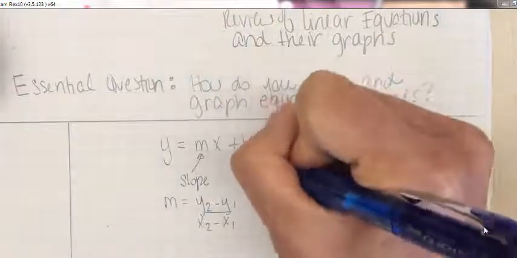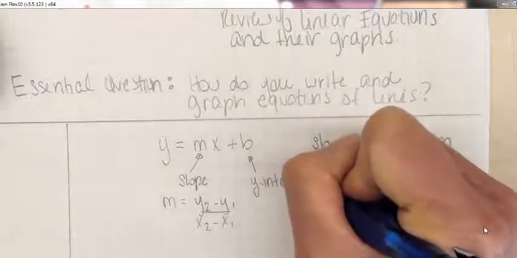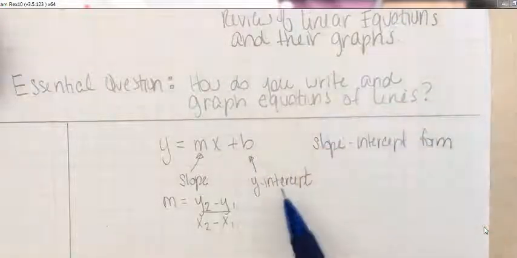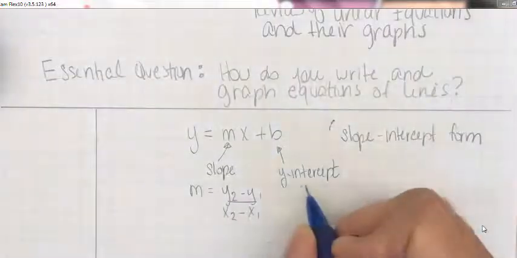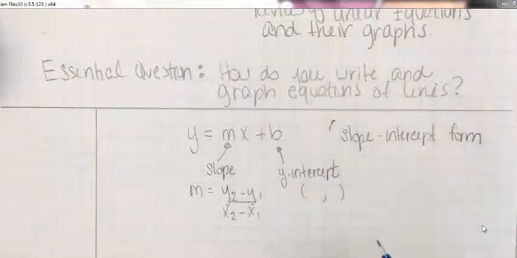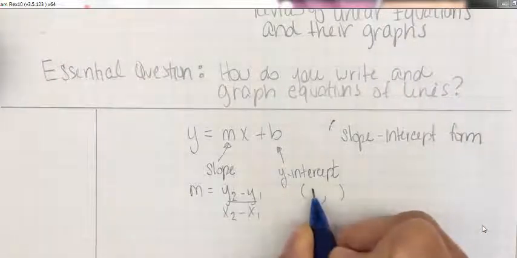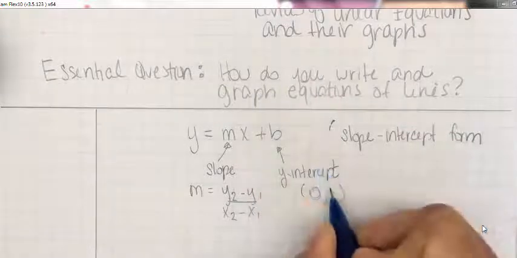And b is always our y-intercept. This is the place on the y-axis that the graph crosses. The y-intercept can be written as a coordinate, and the x-coordinate is always 0, and then there's some y-coordinate, which is your b.